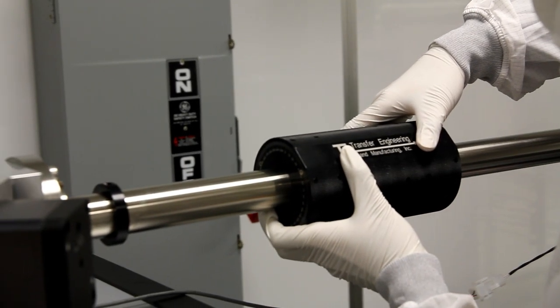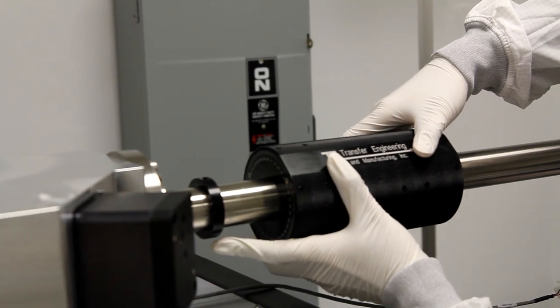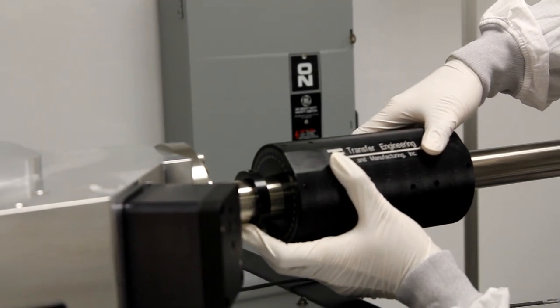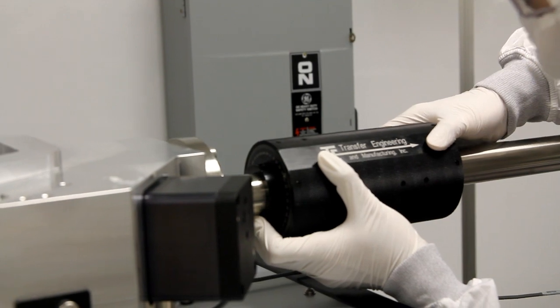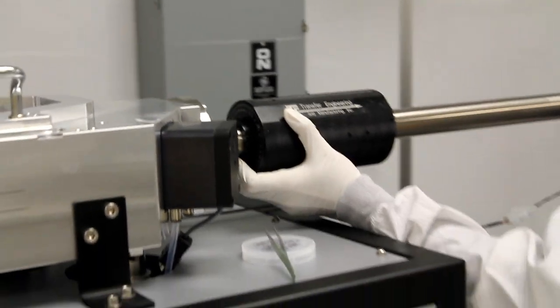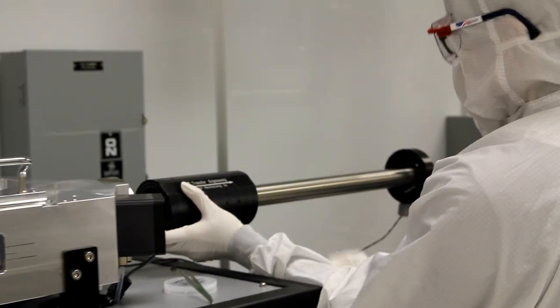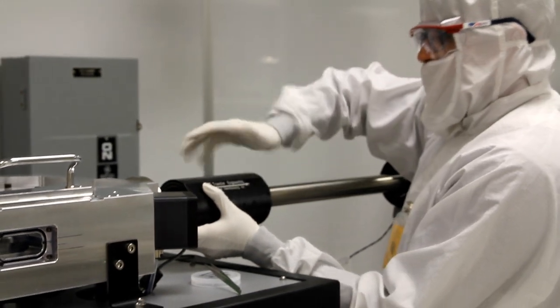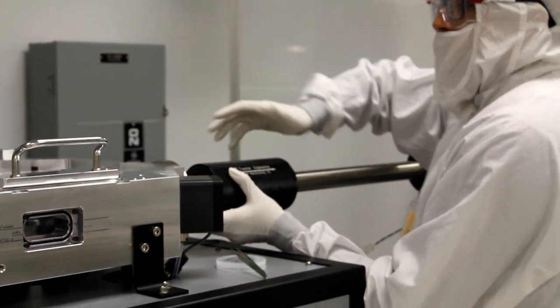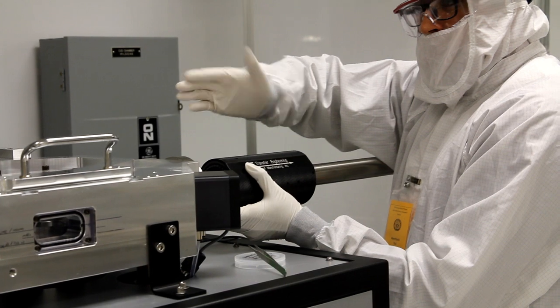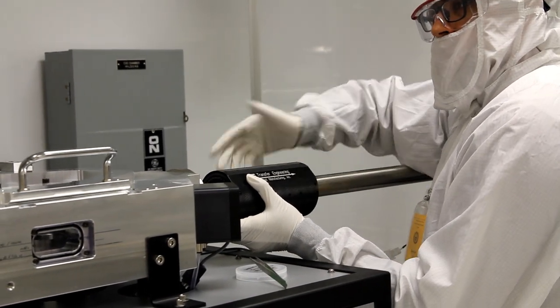We align the arrow on the transfer rod with the mark which signifies the loading position, and we push in the transfer rod gently. When it's all the way in, we'll rotate it about 60 degrees toward the wall. Then you can slowly take it out again. By doing this, we've loaded the chuck into the main ALD chamber.